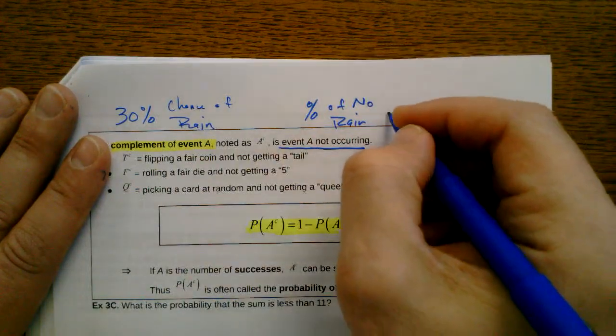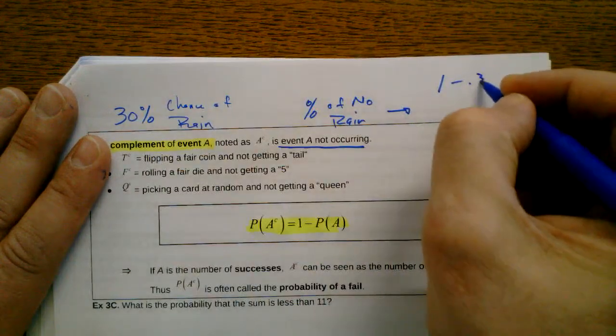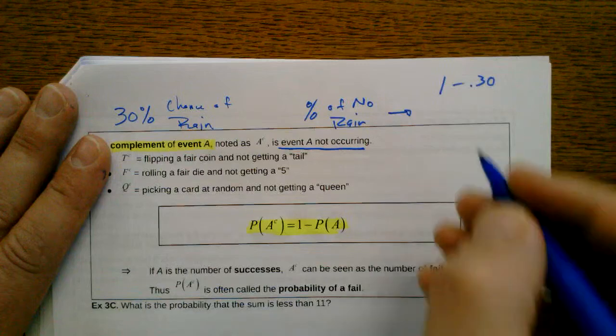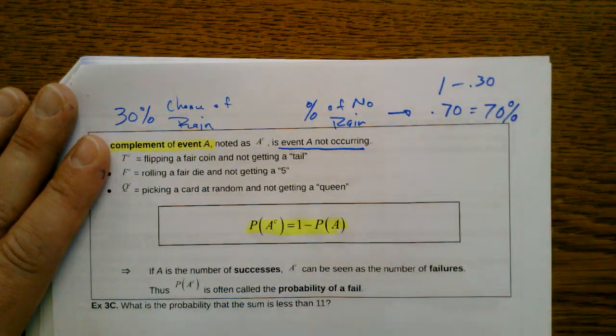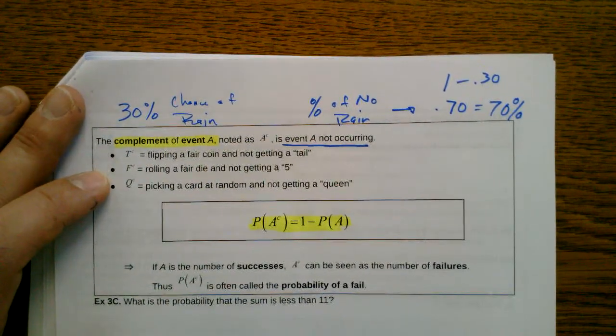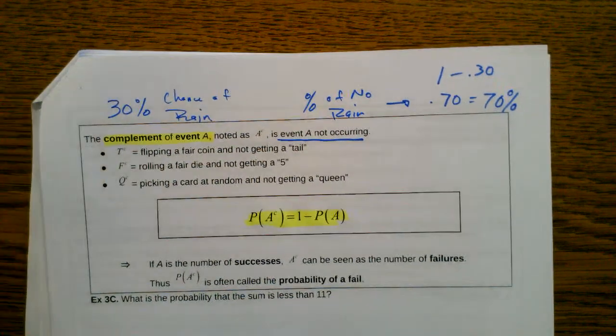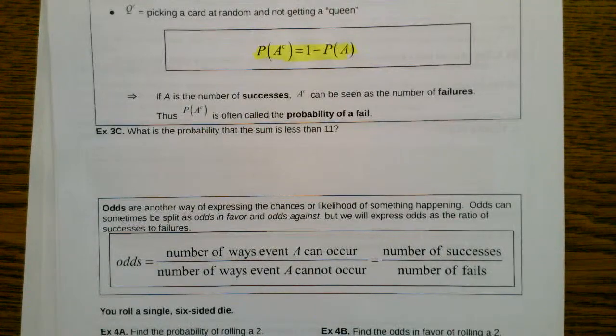So the probability of no rain, I would just take 1 minus 30% or 0.30, and I would get 0.70 or 70% chance that it's going to be nice and pretty out. That's the complement. Okay, so if you know a percentage of one, then you know the percentage of the other by just subtracting 1 minus that answer. Okay. If you have a percentage, you subtract from 100.